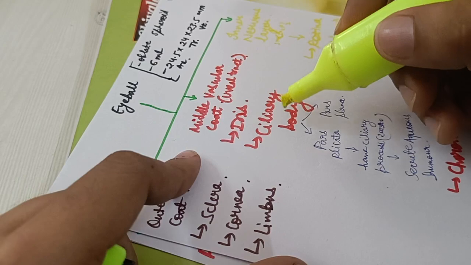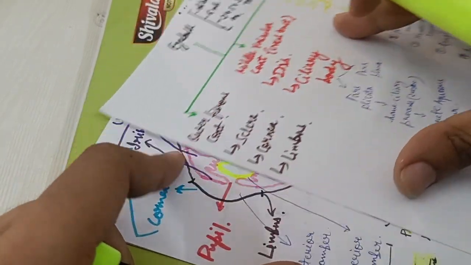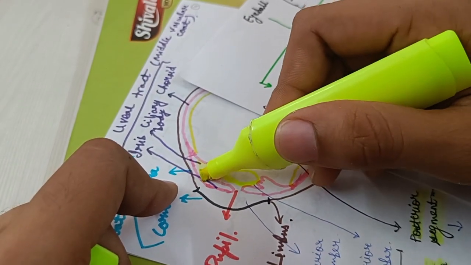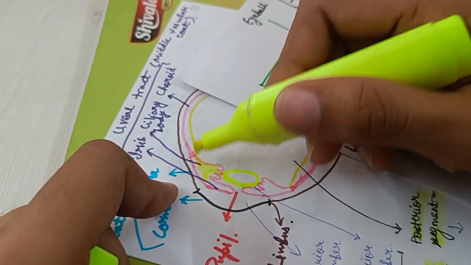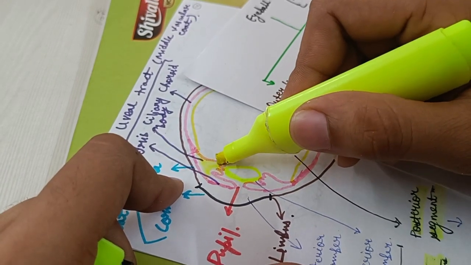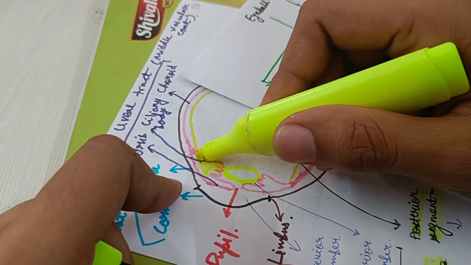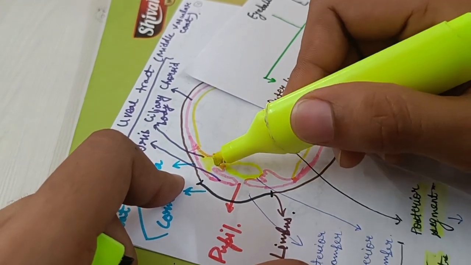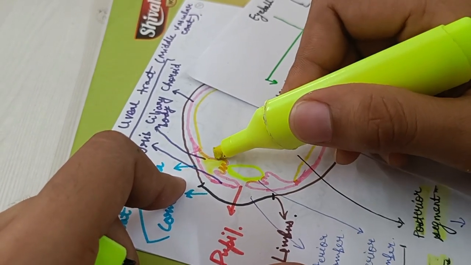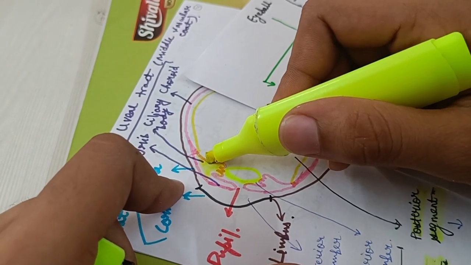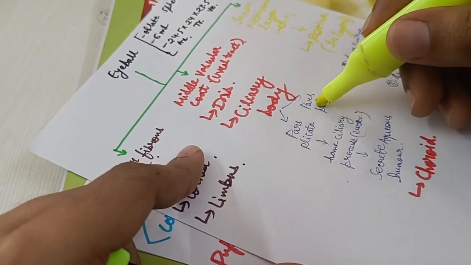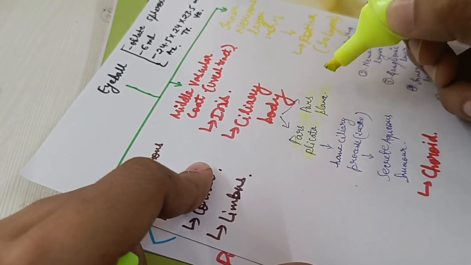Next comes the ciliary body. The region which I am highlighting is the ciliary body. You can see that the ciliary body consists of this part and this part. This is quite plain and this is a non-planar part. The part which lies anteriorly and is not plain is known as the pars plicata, and the part which lies posteriorly and is relatively plain is known as the pars plana. So the ciliary body is divided into pars plicata and pars plana.